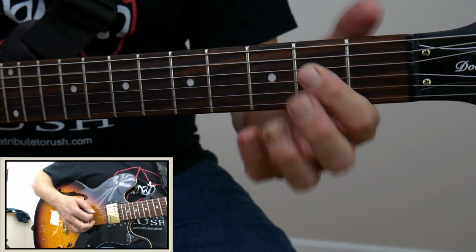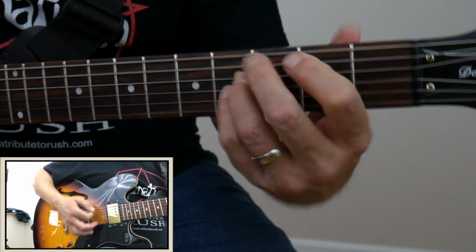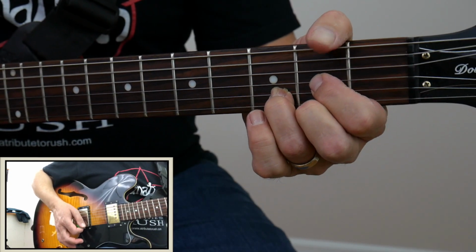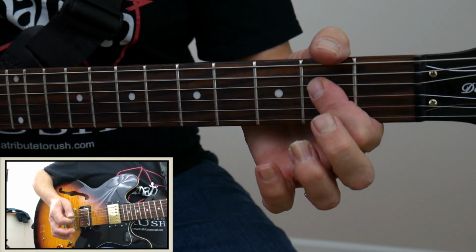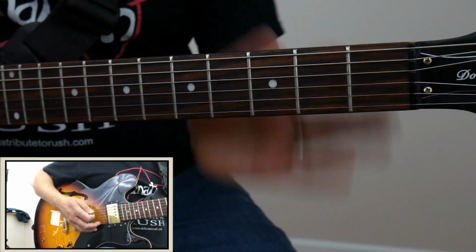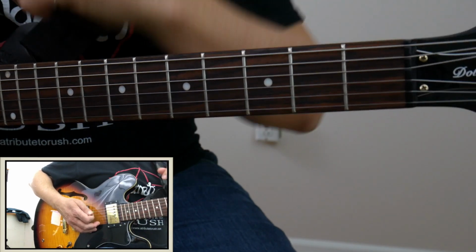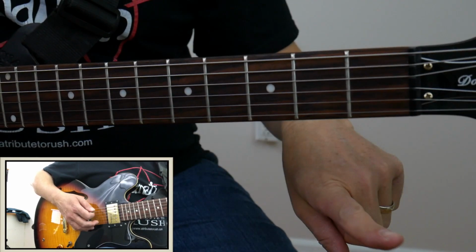Now you certainly can, if you can't do that, you can just go do just a regular D and then back to an A. Alright, so that's essentially the verse, and you're going to come to that later. Then we're going to do the transition into the chorus.